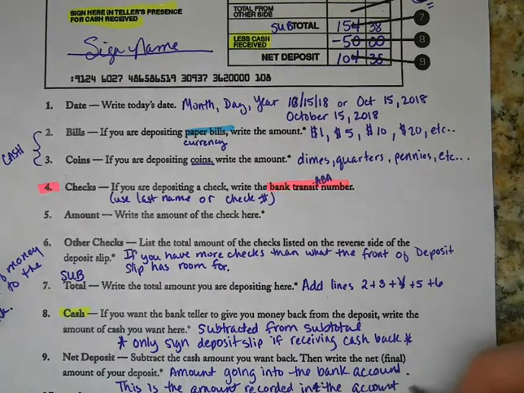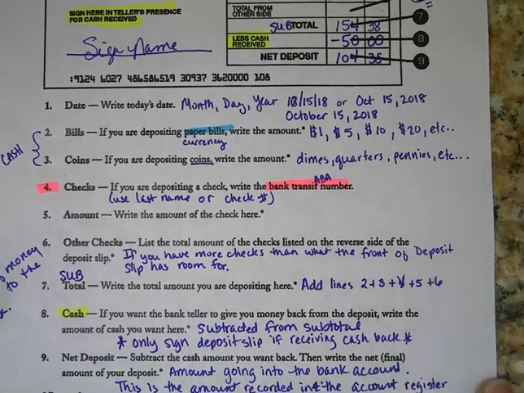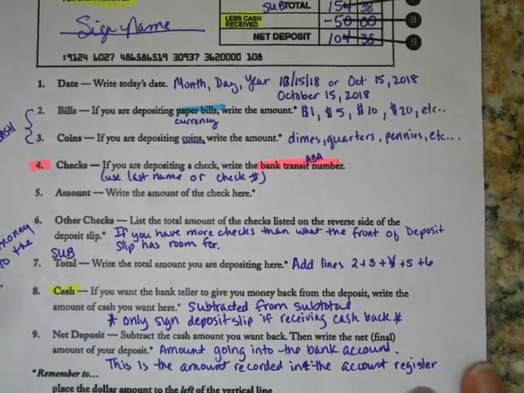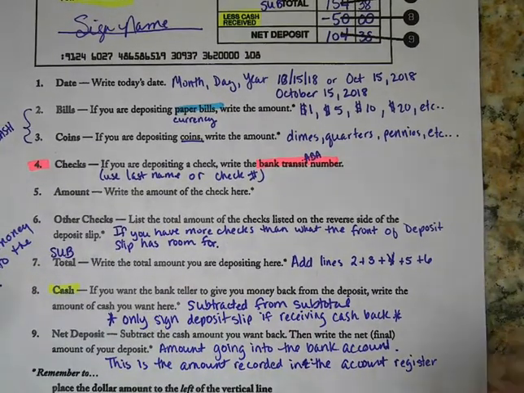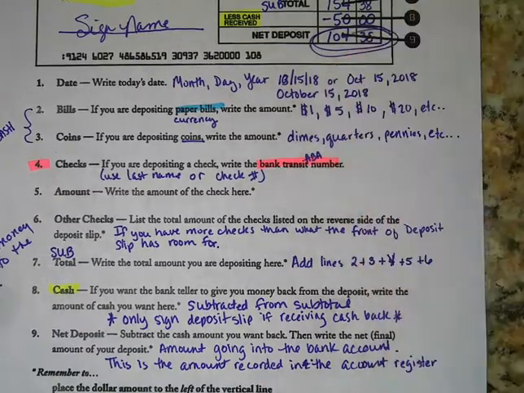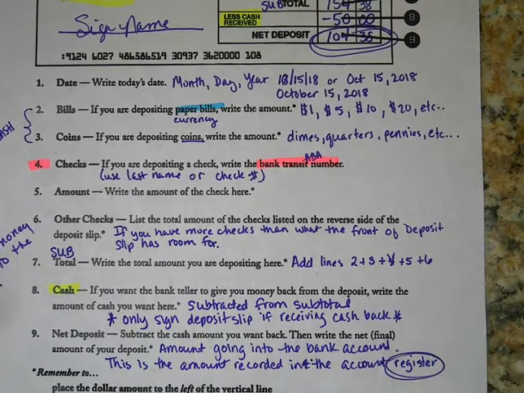I can't write today. Okay, so the net deposit, this 104.38, this is my final number that I will record in my register, because that is the money I can spend.